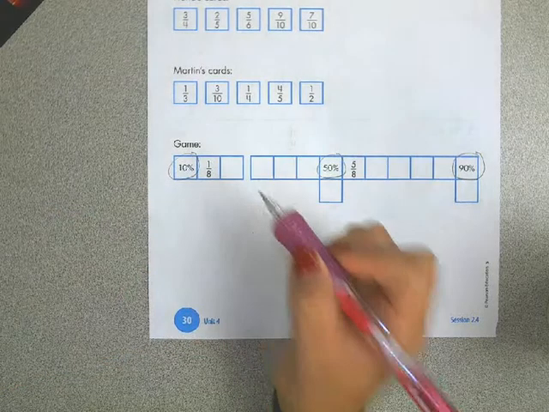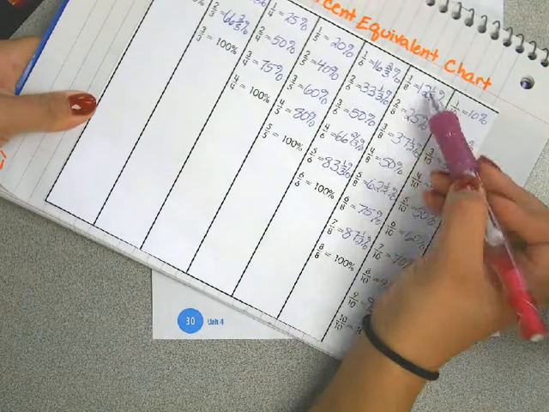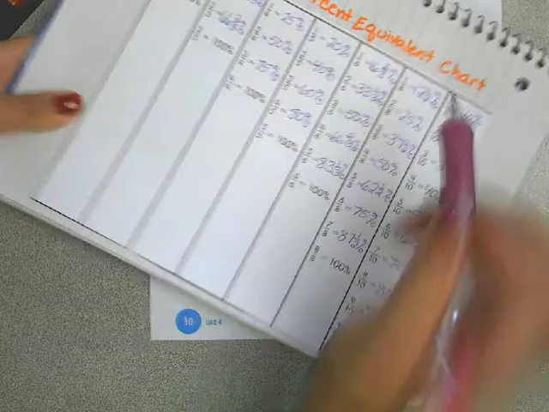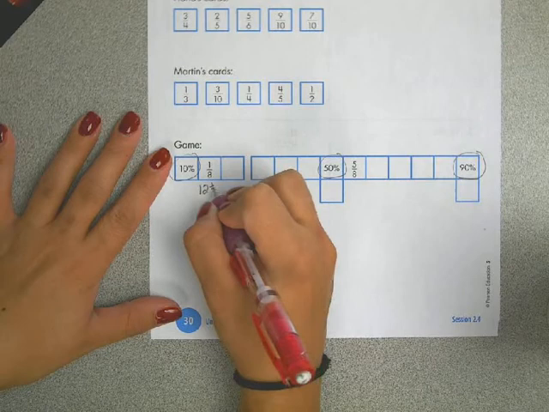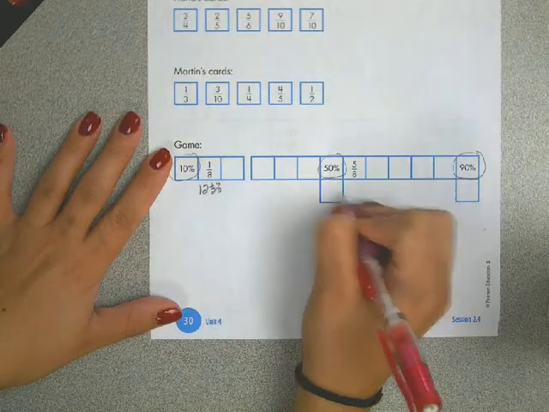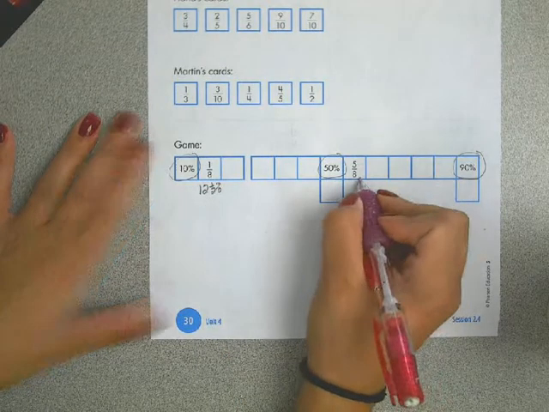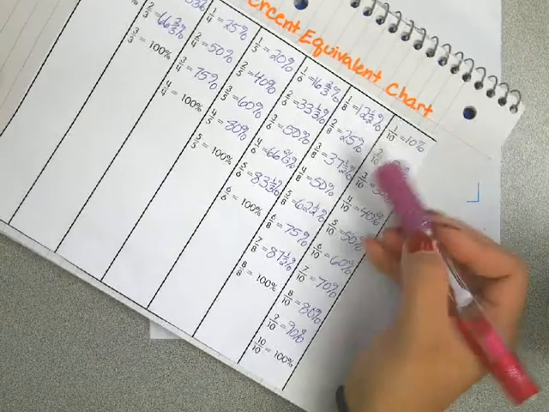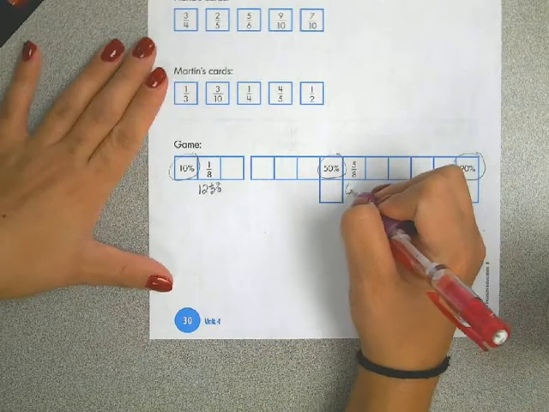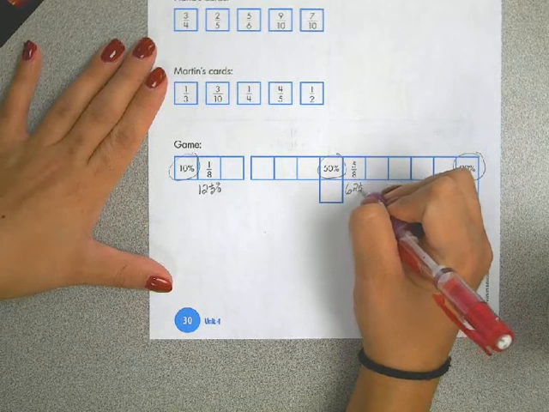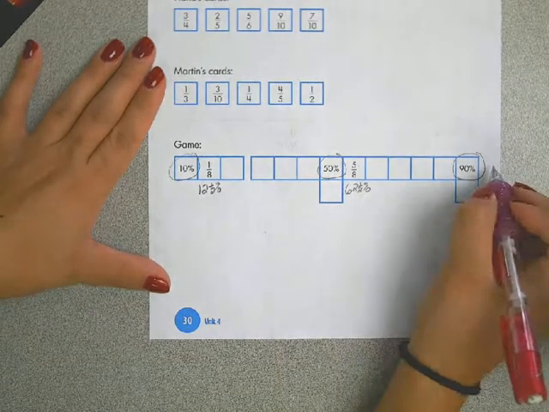So from class, they should already know 1/8 is 12.5%, and they can find that right here. And they can write that underneath here to help them order fractions. 5/8 we know is 62.5%.